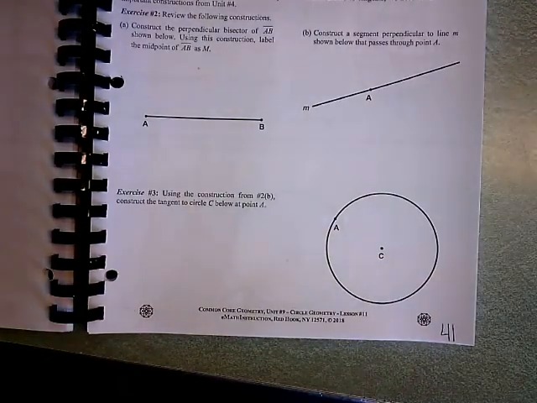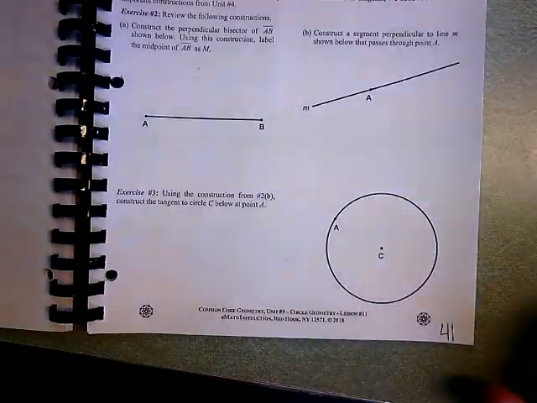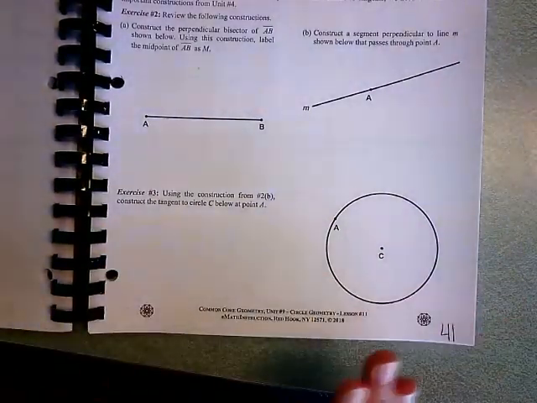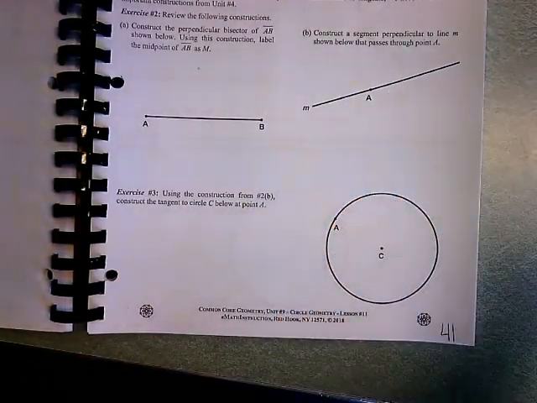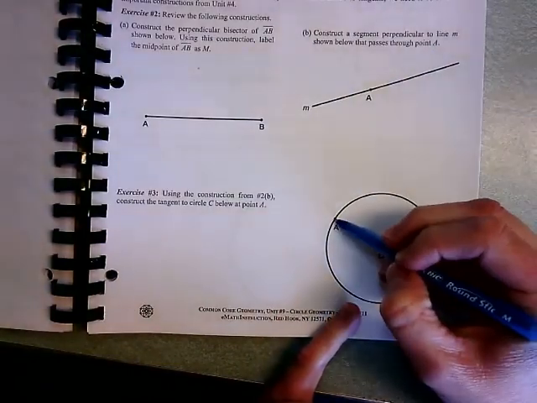All right, something else I want to go through with you guys is how to construct a tangent line. We're on page 41, so we're going to skip this. I'm just going to show you a couple of examples. For this one, we're just going to construct a normal tangent line. Now, remember, the tangent line is perpendicular to the radius.